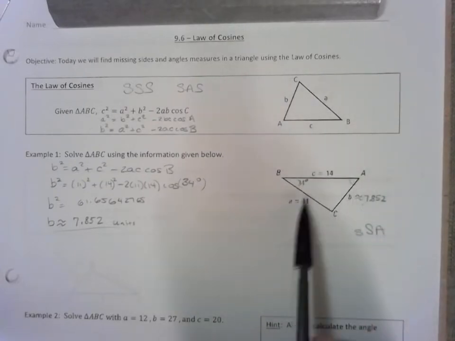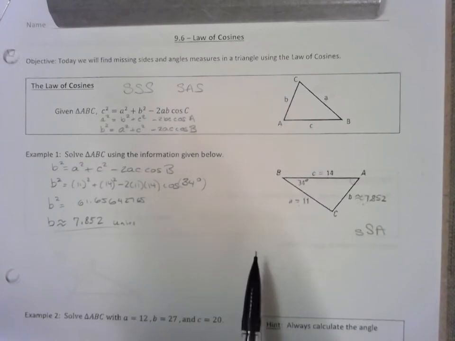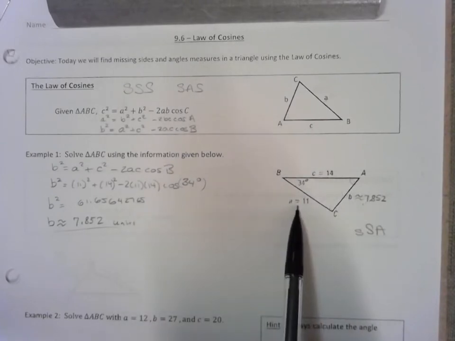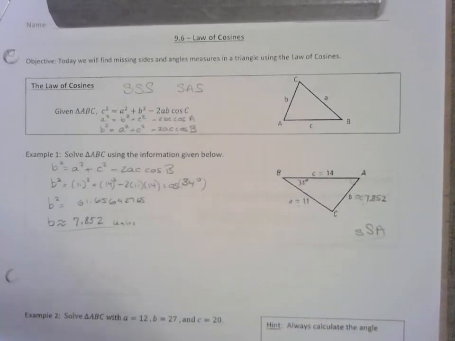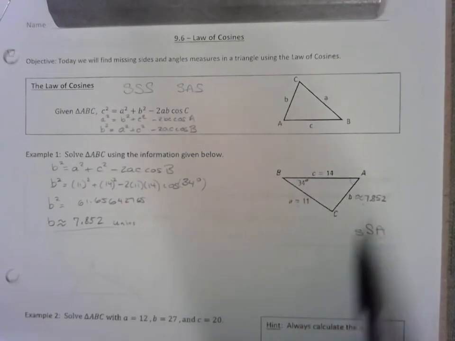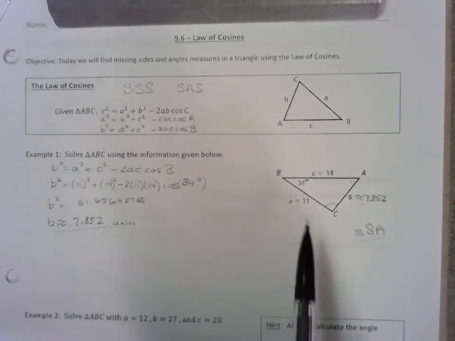If I'm trying to find A, because these are across, I need to use it. I don't have an option. Because this is the side length across from A, this is the ambiguous case. So I might have 2 different answers. So I have to be careful when I do this. Let's say I was trying to find C anyway. Let's try C then instead.